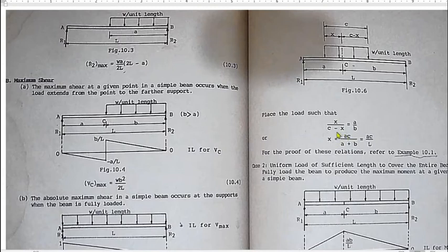Another thing is, kung sa length ng uniform load, ito ang smaller, dapat sa length ng beam, A din ang smaller. Okay? Para makapag-produce ka ng maximum moment.